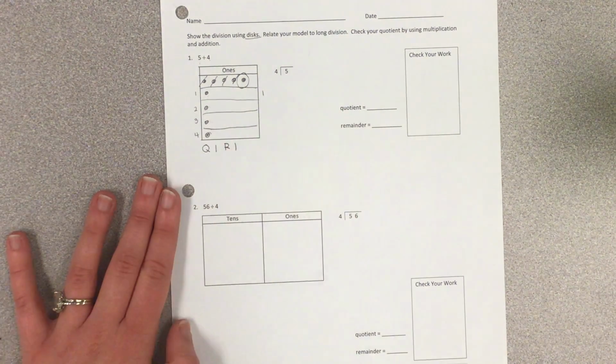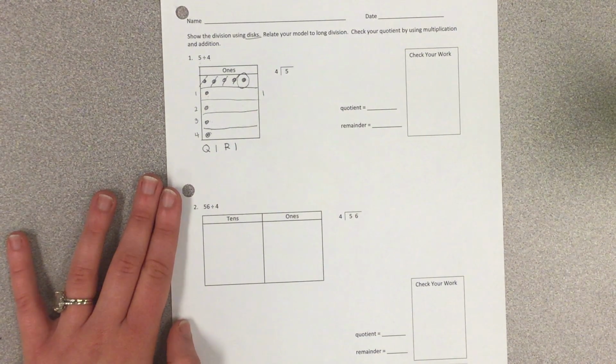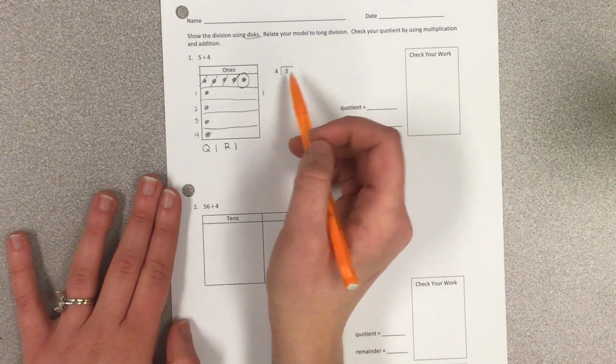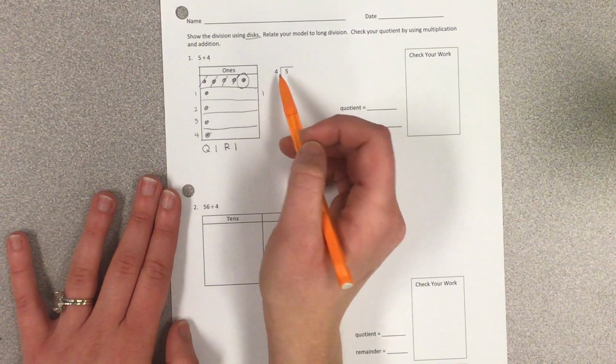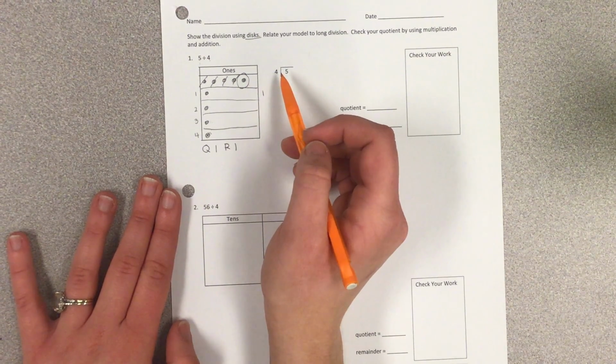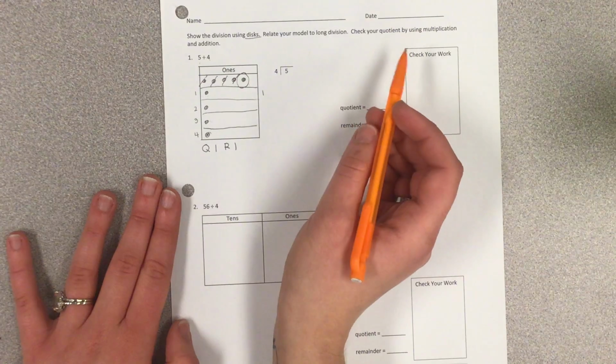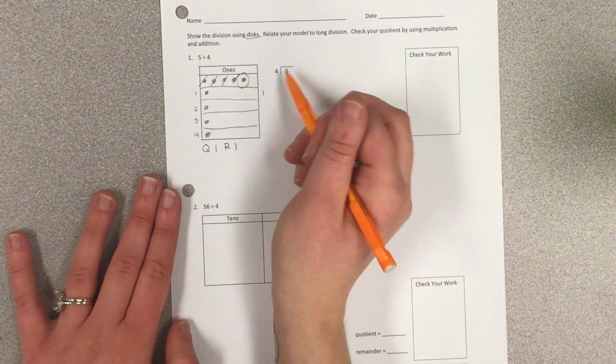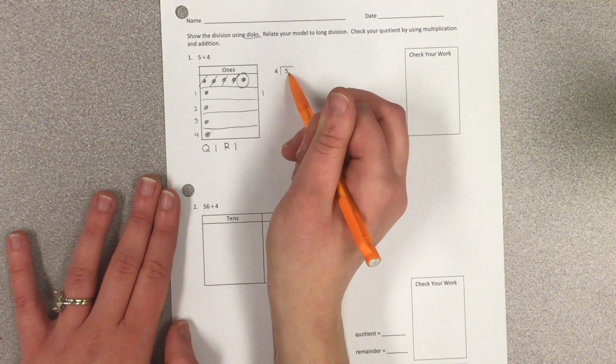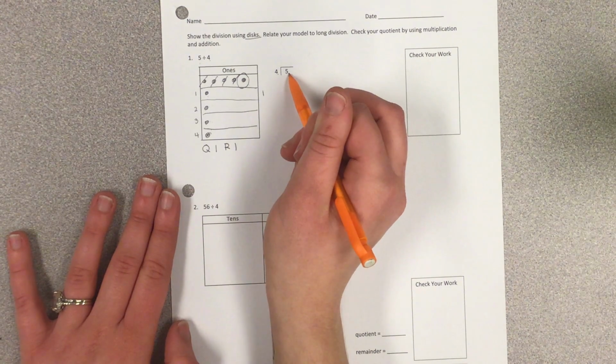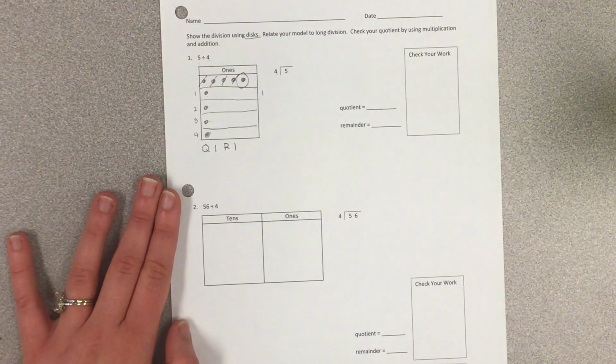Now I'm going to go over to my division. Remember that I like to use my rhyming divide, multiply, and subtract. Bring it on down and bring it on back. So those are the steps that I'm going to use while I divide. Divide, multiply, and subtract starts with the first step, which is divide. How many groups of 4 can I take out of the number 5 without going over?